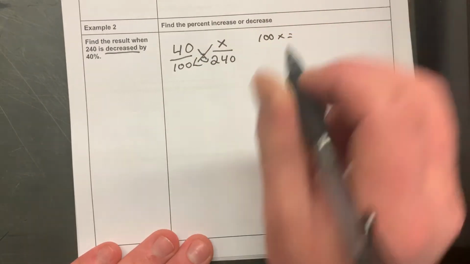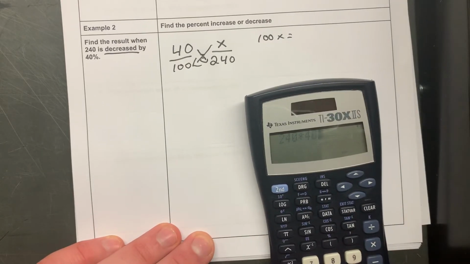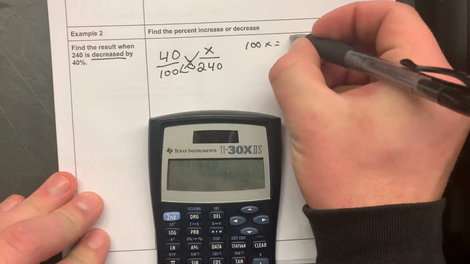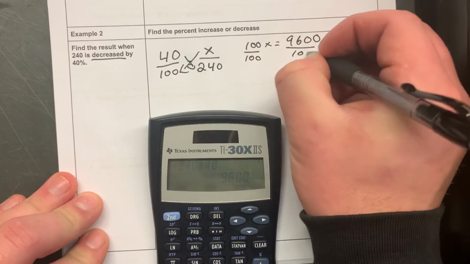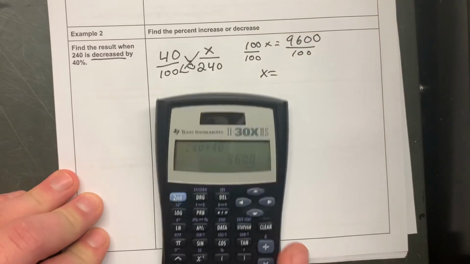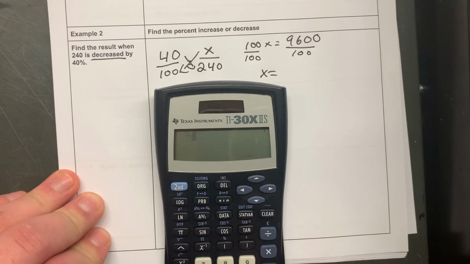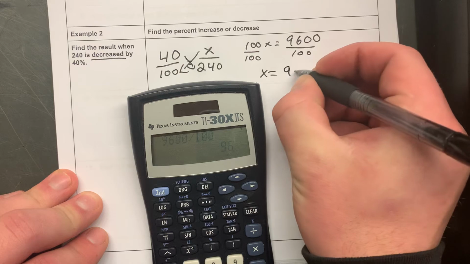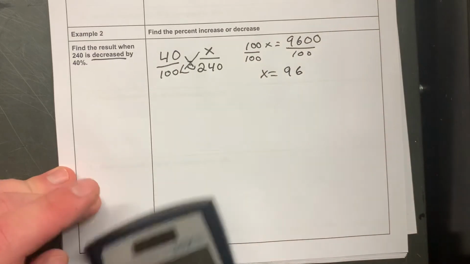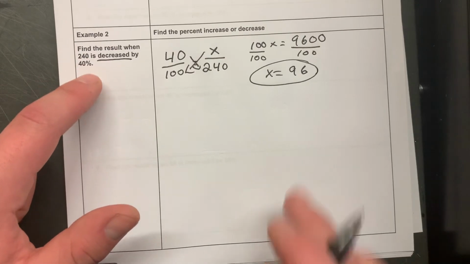Cross multiply, solve our proportion just like we have. 240 times 40 is going to be 9,600. I divide each side by 100. X is going to give me 96. I now know that 40% of 240 is 96.